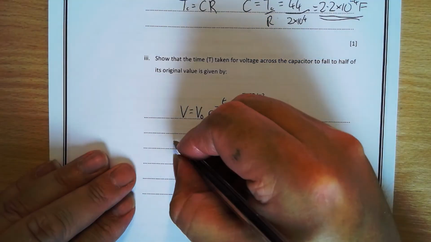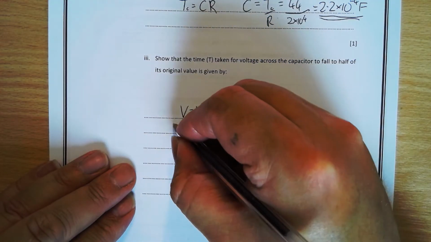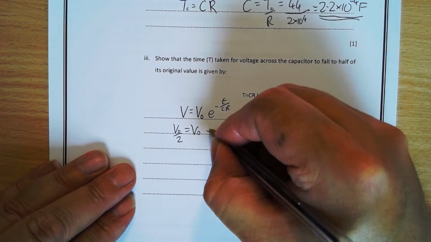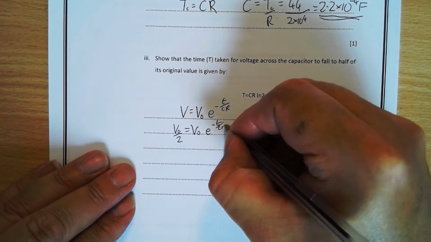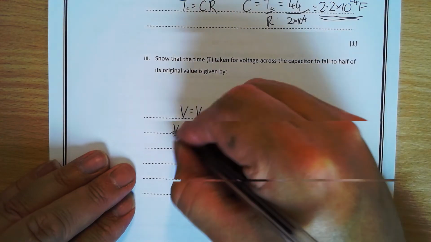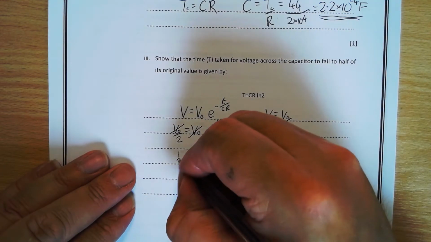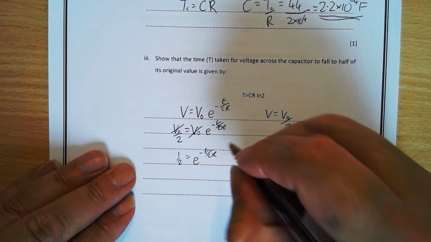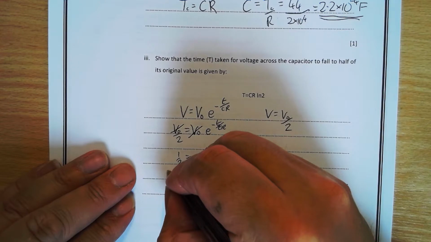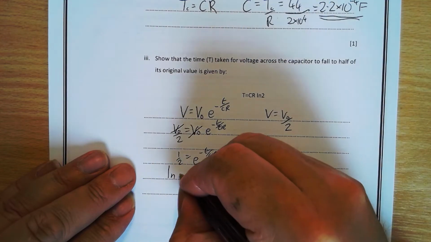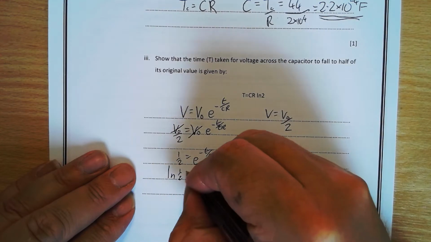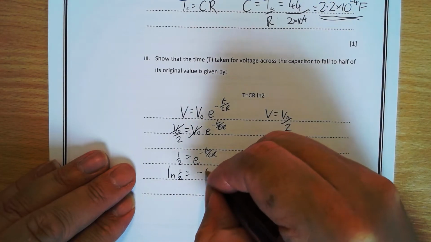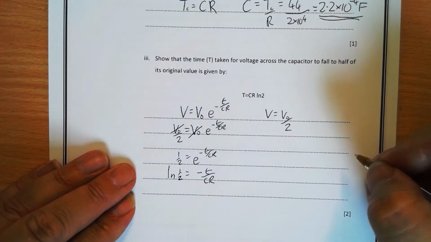So we can substitute that in. V0 over 2 equals V0 times e to the minus t over CR. The V0s cancel, so we end up with a half equals e to the minus t over CR. So we've got the natural log of a half. Well, the natural log of e to the power of anything is just what it is, so it's minus t over CR.